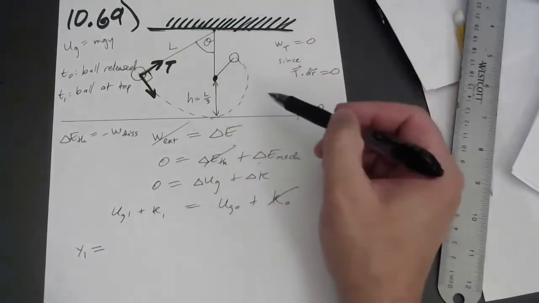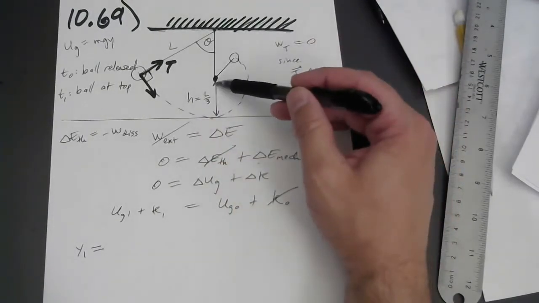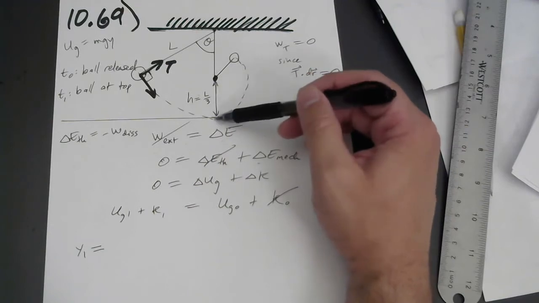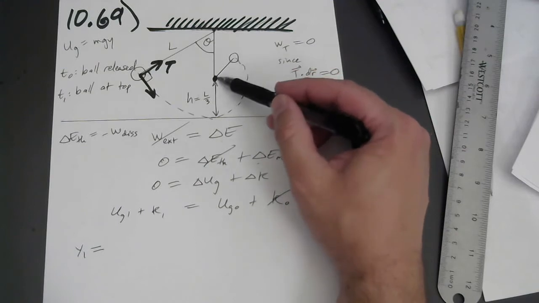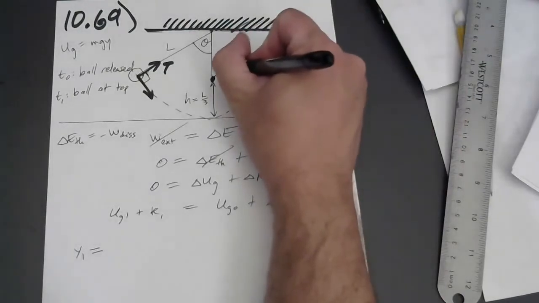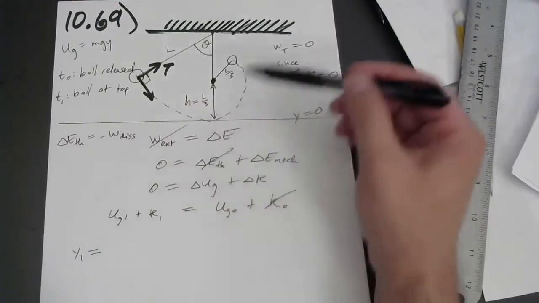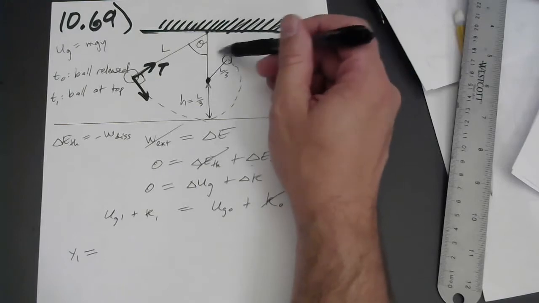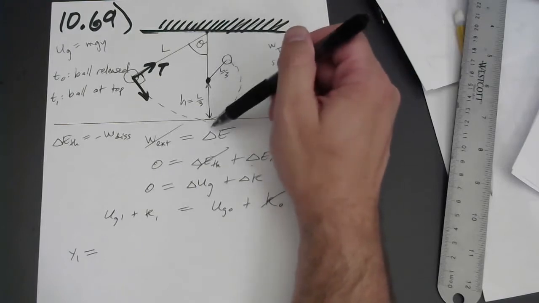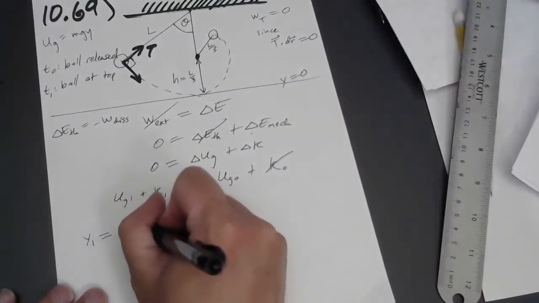Well, let's see here. If the string has a length of L and this peg is 1/3 L above the bottom of the trajectory, then wouldn't an amount of string equal to 1/3 of L have to have wrapped around the peg? Hopefully you see that this also has to be 1/3 L, because the bottom of the string would have been here anyway. So when the ball gets up here, we've got 1/3 L plus another 1/3 L. The ball will be at a height 2/3 L above its lowest point at time 1, 2/3 L.